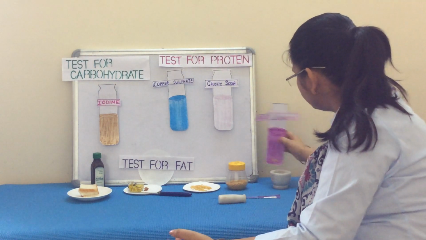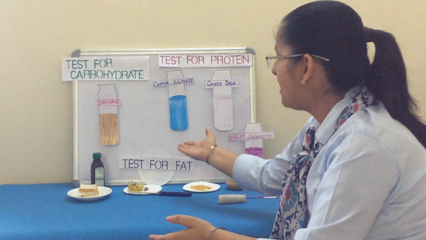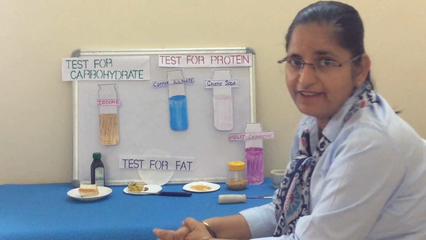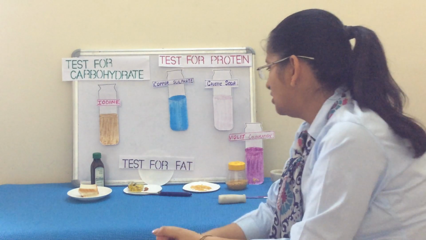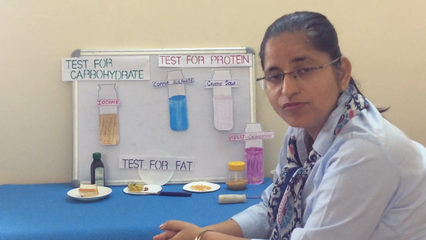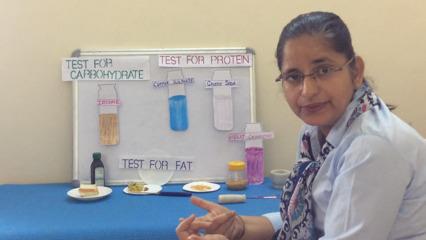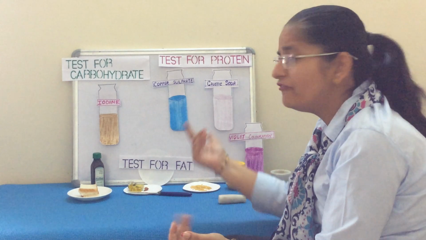So now moving on to the next component, that is fat. So how to test fat in a food? It is a very simple test. This test you can perform at home also. For this test only we need the sample and a piece of paper.